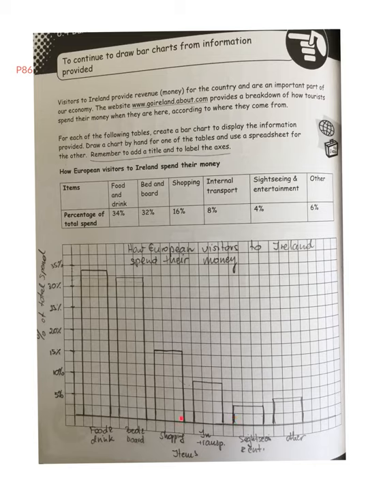and then we have 2 axes. Here we put numbers as we said before. This is the title, percentage of total spend, and here we have items. Okay, so let's say we have 5, 10, 15, 20, 25, 30 and 35, and here we have food and drink. Okay, so these go on the bottom, these on the side. Okay, we have food and drink, we have bed and board, shopping, and so on and so on.